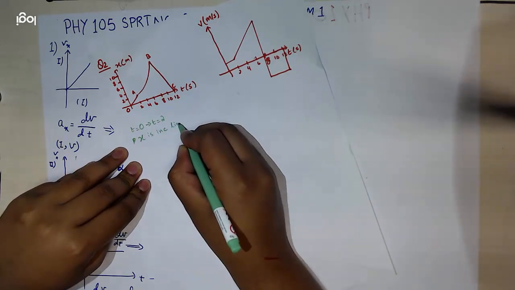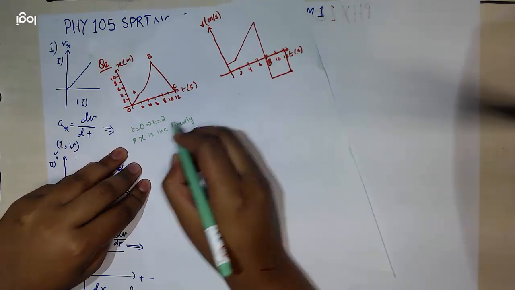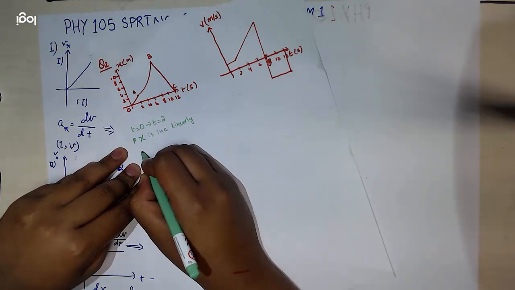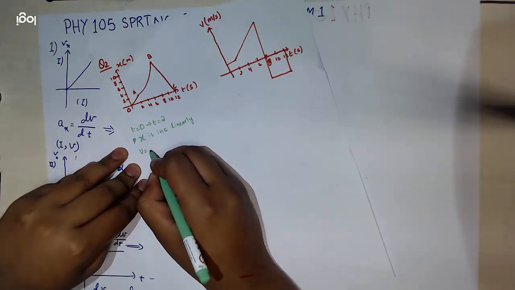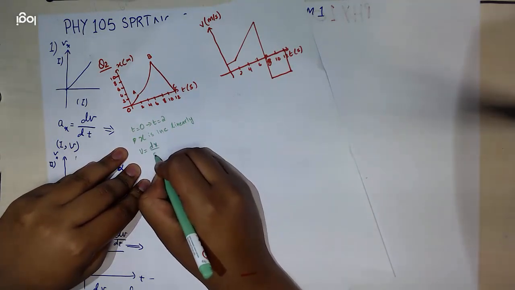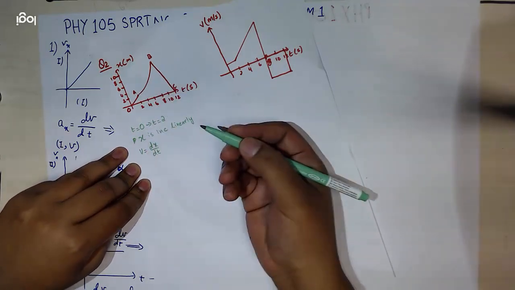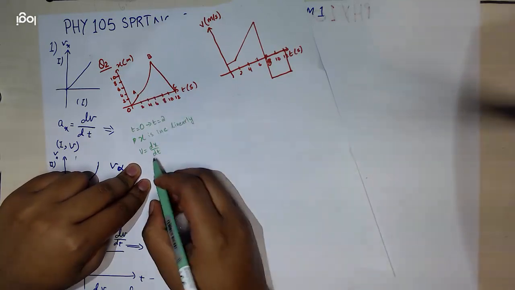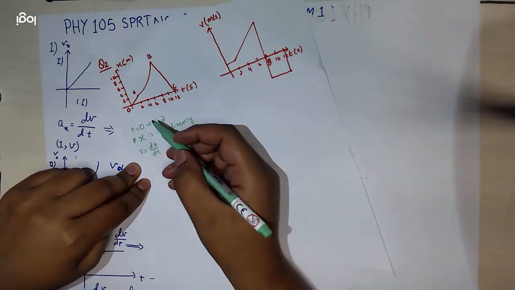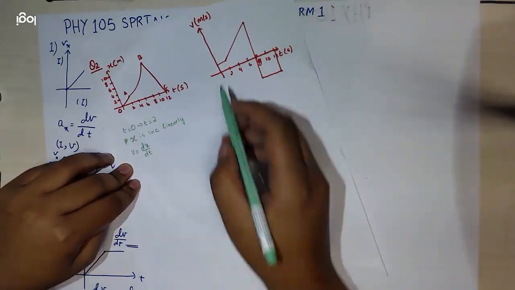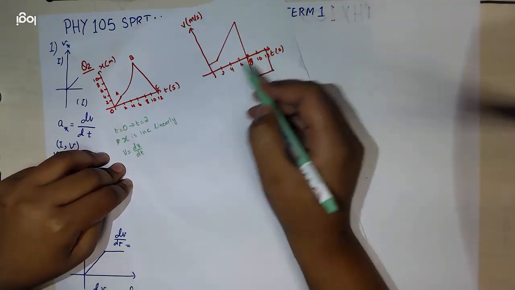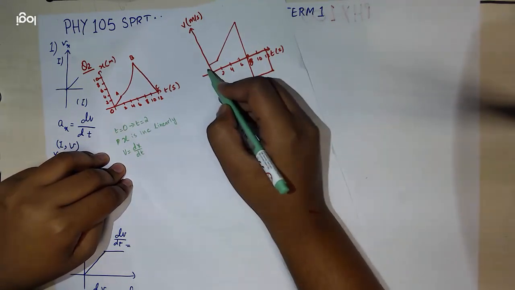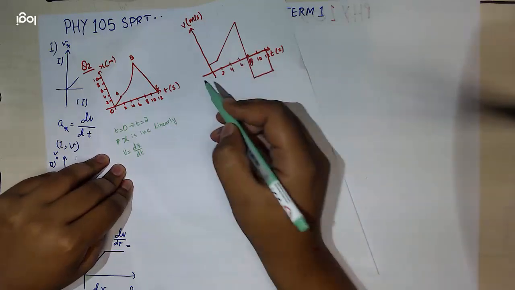linearly. And as you know, the velocity is equal to the derivative dx over dt, or the slope of the position-time graph. So as it's increasing linearly, the velocity will be a constant number. As you can see on this velocity-time graph, from t0 to t2 it's a constant number.